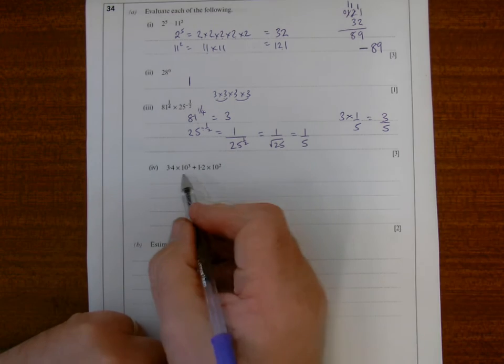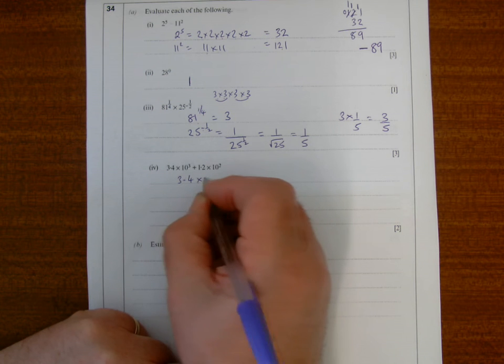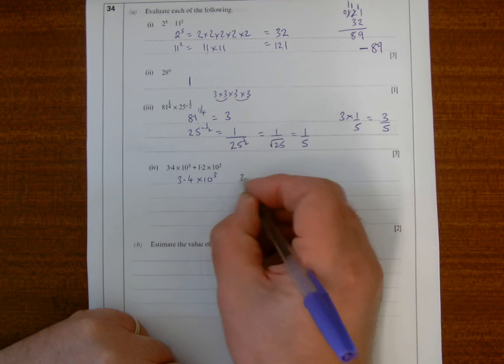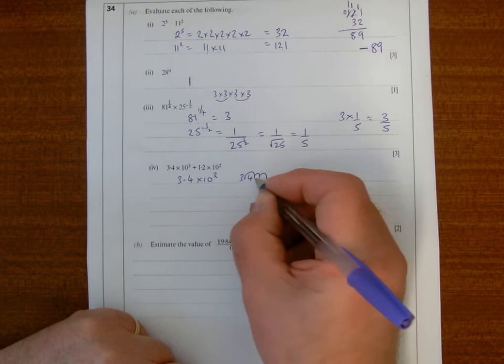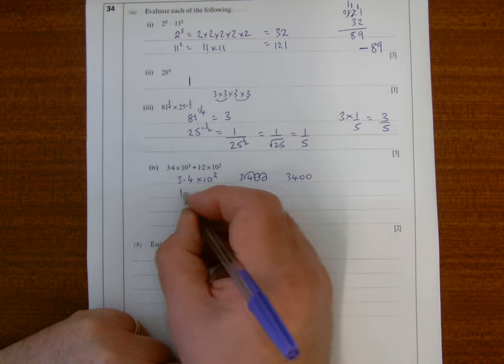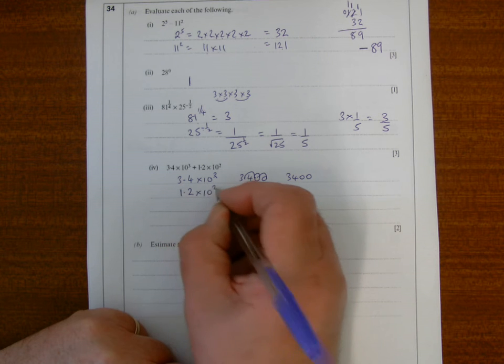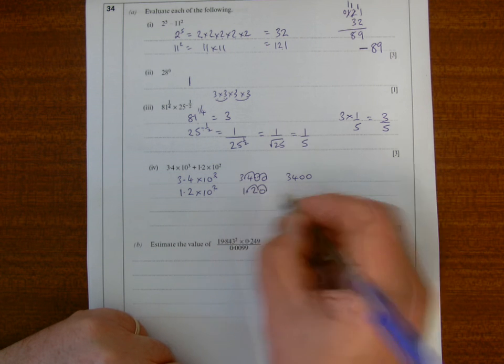Right, the next one, let's take these out of standard form then. So 3.4 times 10 cubed. That means move the point 3 places. 1, 2, 3. Zeros in the gaps. 1.2 times 10 to the power of 2. So that's 1.2. Move it 2 places. 1, 2. 0 in the gaps.